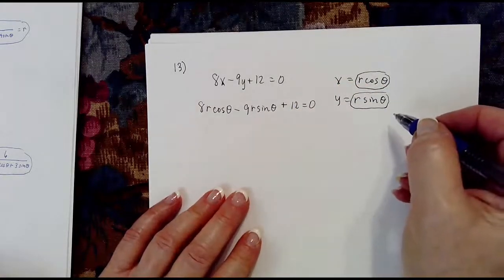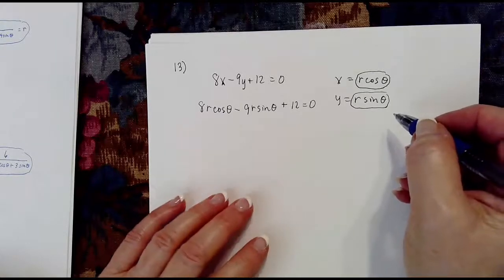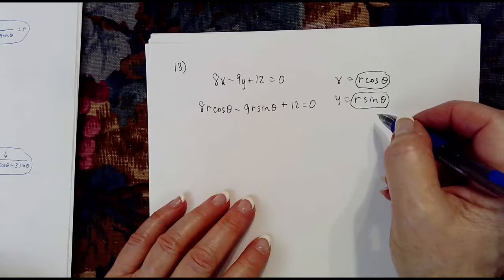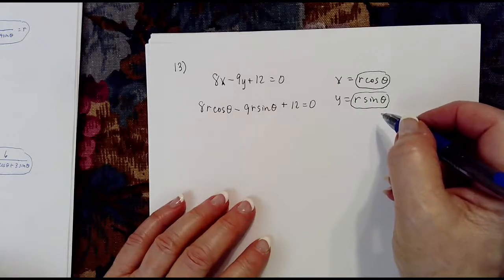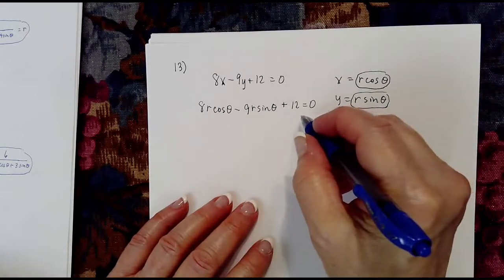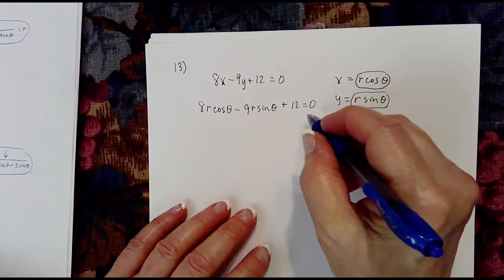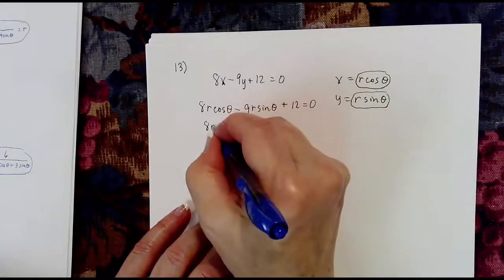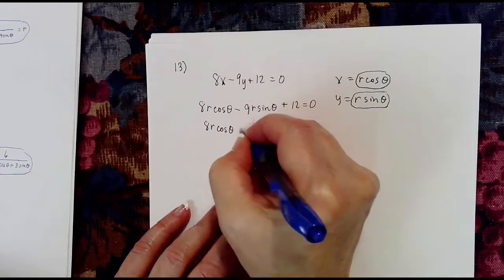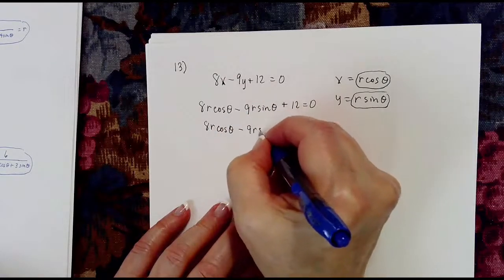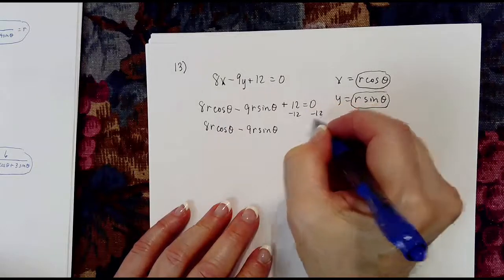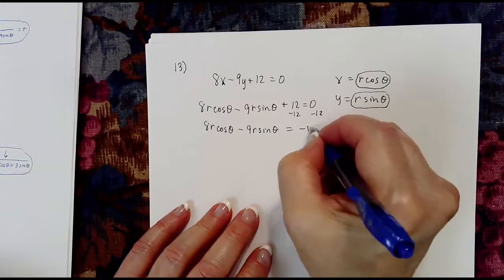Now, we have a special way we like leaving our things in rectangular form. Well, there's also the same with polar. So polar likes to leave it solved for r. So we're going to have to do whatever we need to fix this where we get r on the outside. So the first thing I'm going to do is take the 12 over. So I'm going to leave 8r cosine theta minus 9r sine theta, but I'm going to subtract the 12 over. So I get equals negative 12.